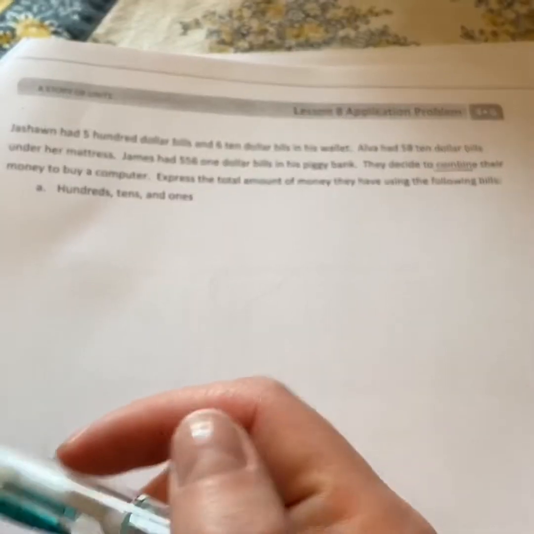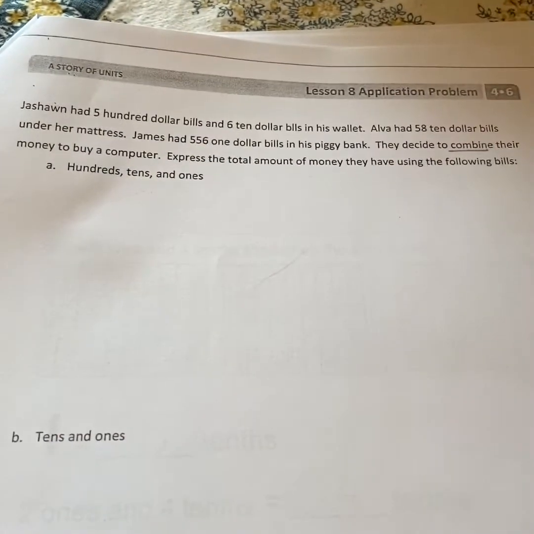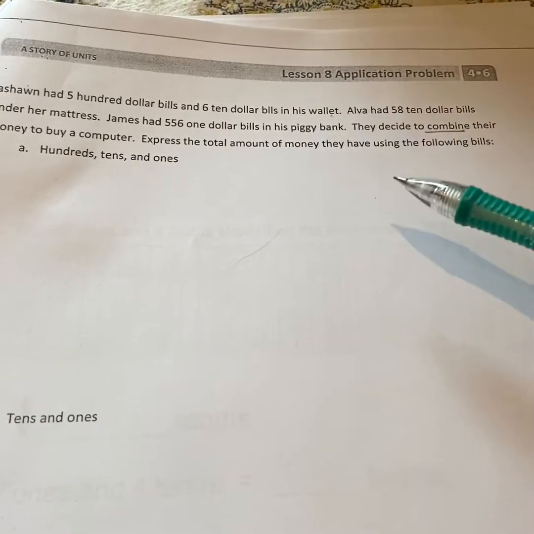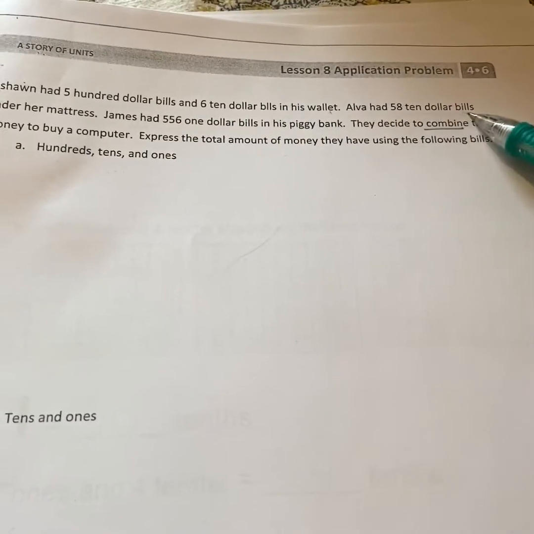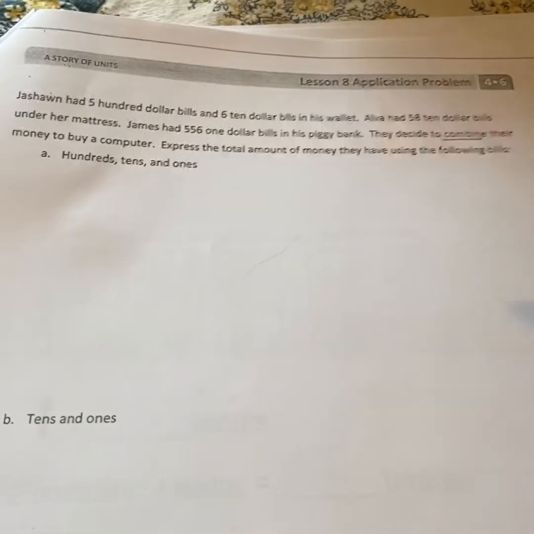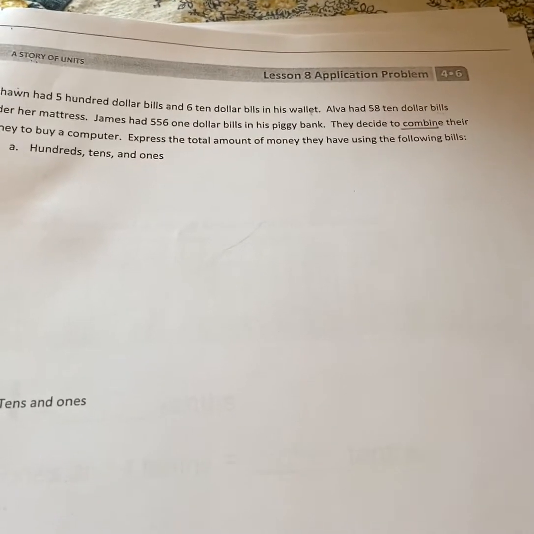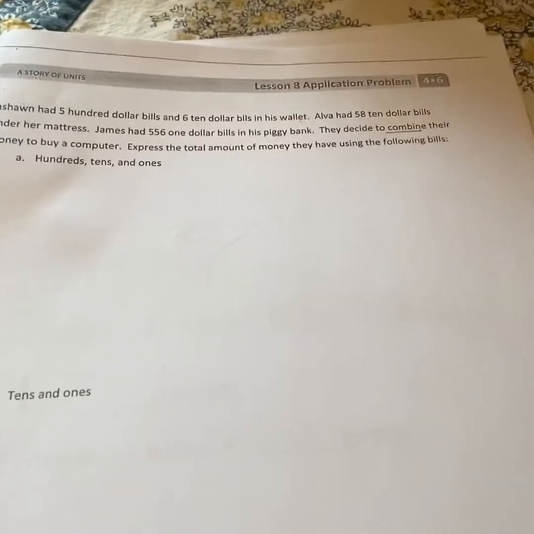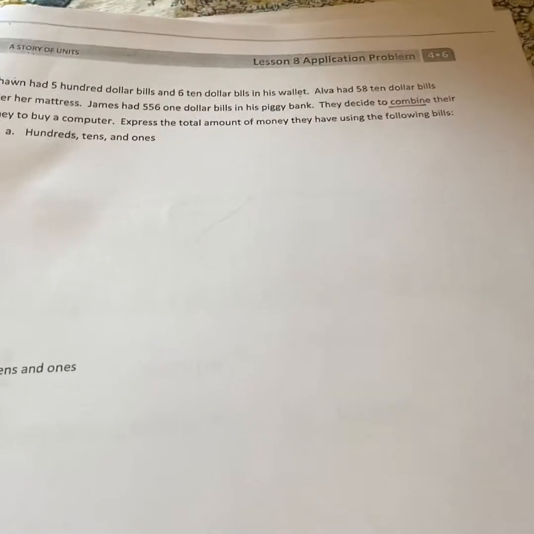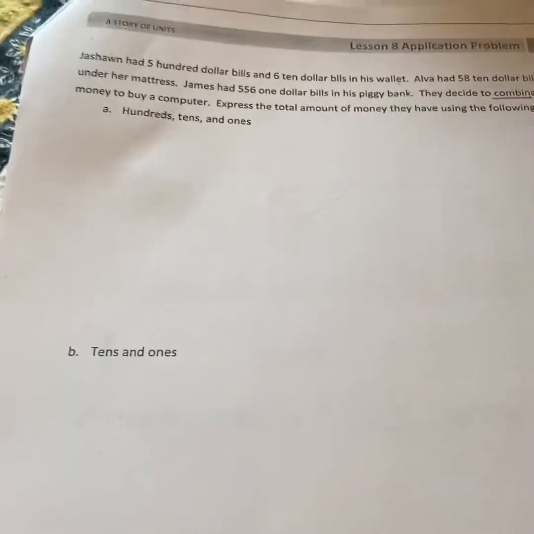So it says, Jayshawn has 5 $100 bills and 6 $10 bills in his wallet. Alva has 58 $10 bills under her mattress. And James has 556 $1 bills in his piggy bank. They decide to combine their money to buy a computer. Express the total amount of money they have using the following bills: hundreds, tens, and ones, and tens and ones.